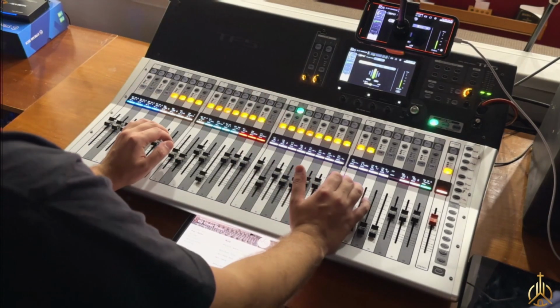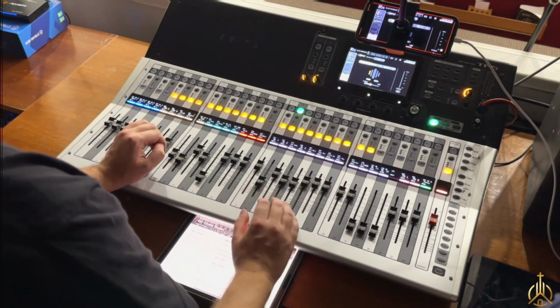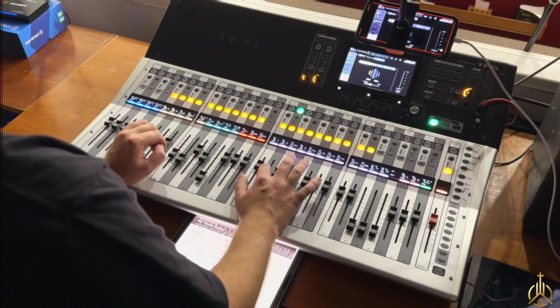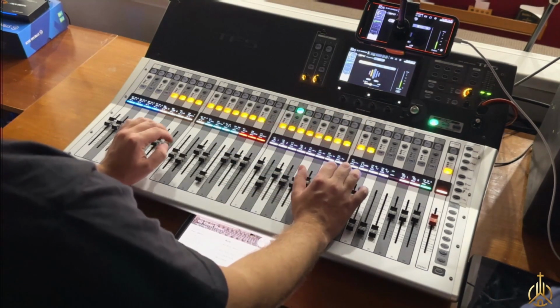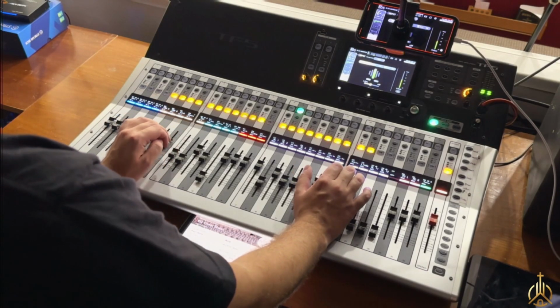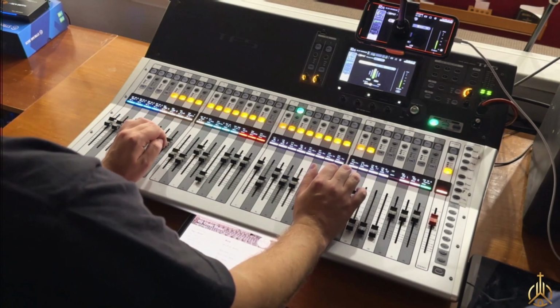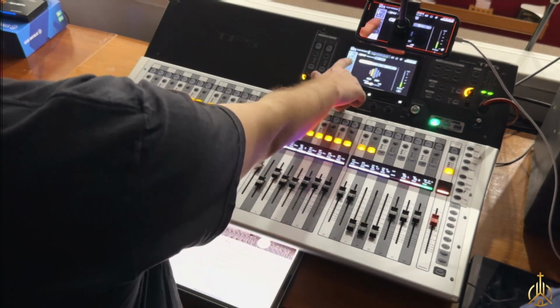That's essentially what you're doing with the preamp if you're not getting enough signal. So once you get enough signal and you're looking at the screen and it's right around that -18, a little over -20, the next thing I do is EQs.